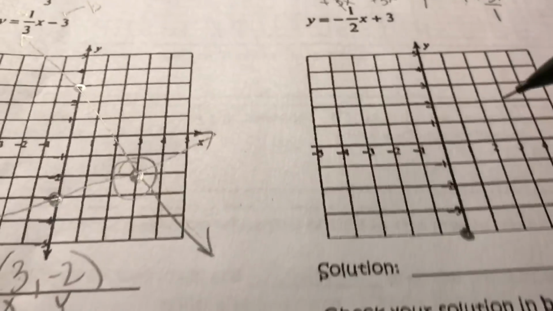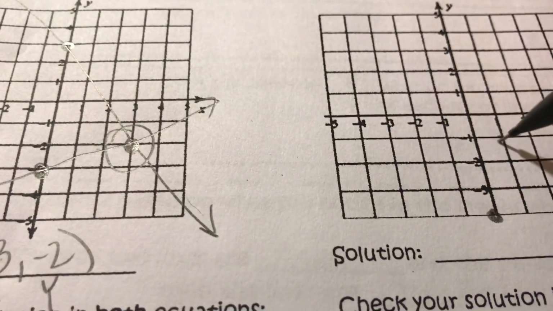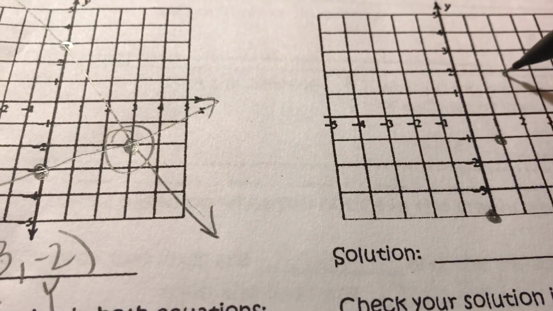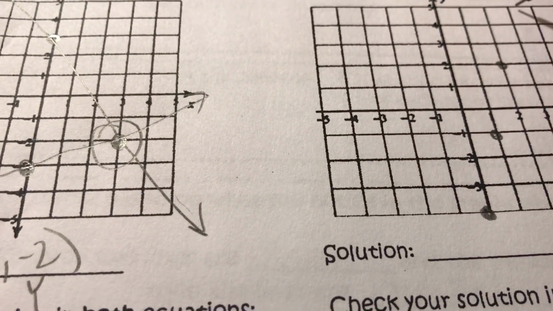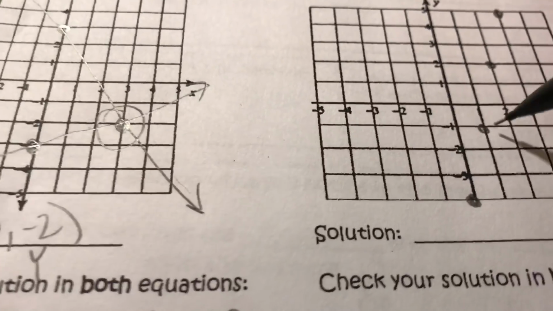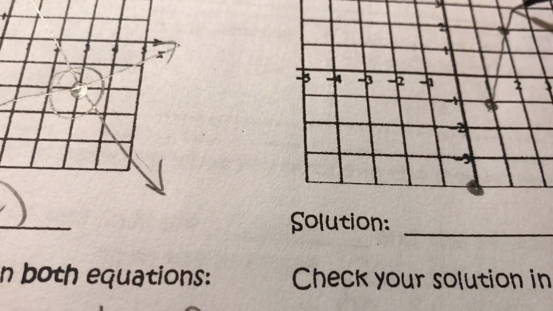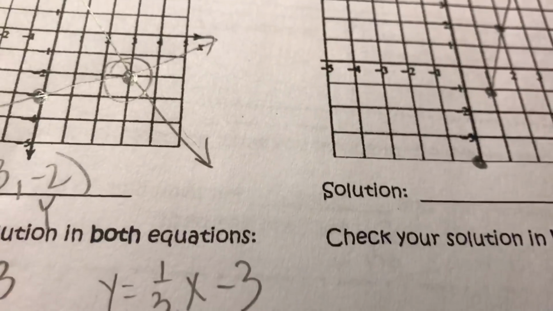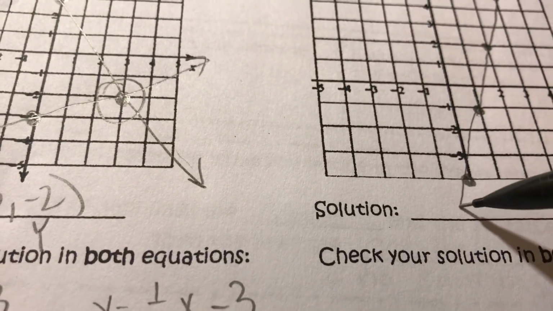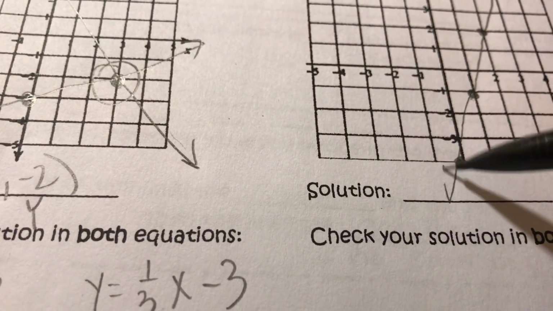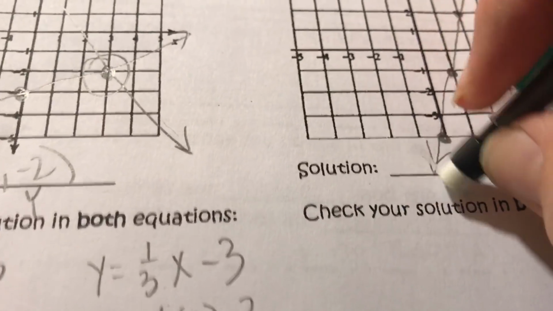There we go. So I'm going to go up 3, 1, 2, 3, right 1. Up 3, right 1. Up 3, right 1. Once again, if you do have a ruler, please use it. I highly recommend it. I would recommend also making a lot of dots, because if your dots intersect, it makes it even easier. Oops, I ran into my solution.